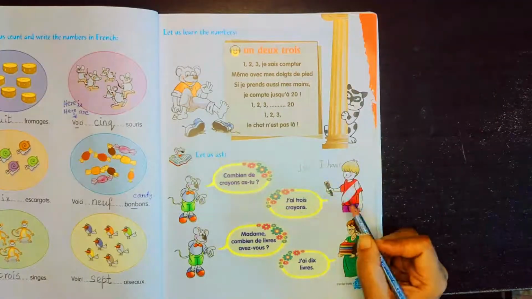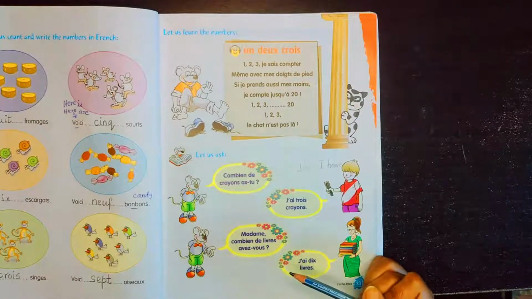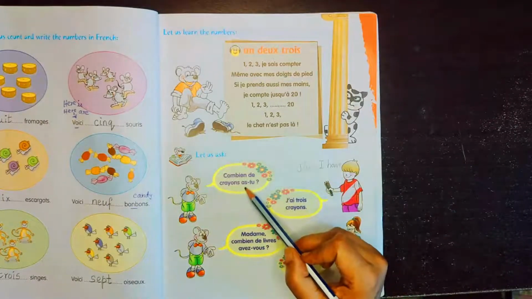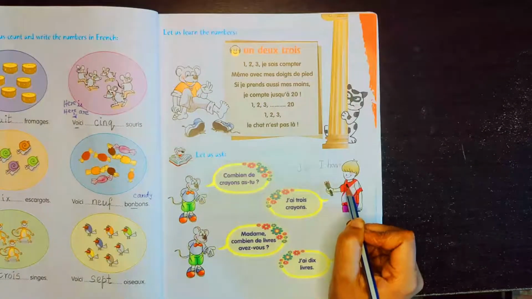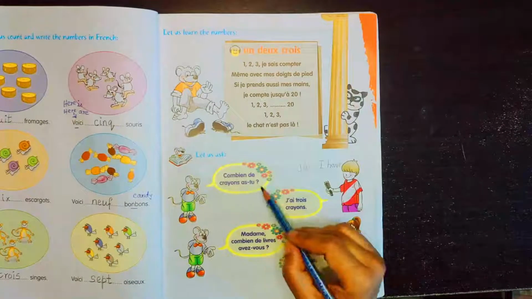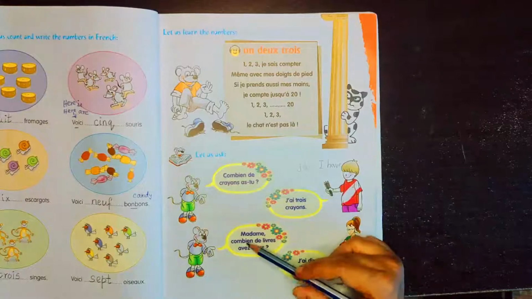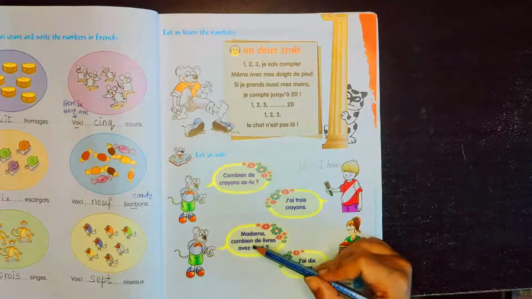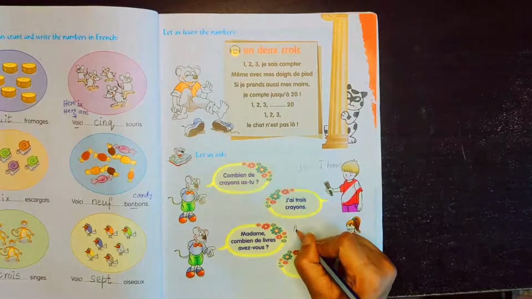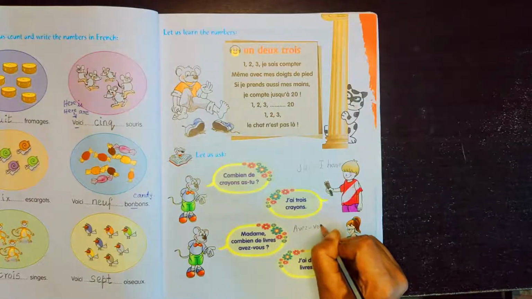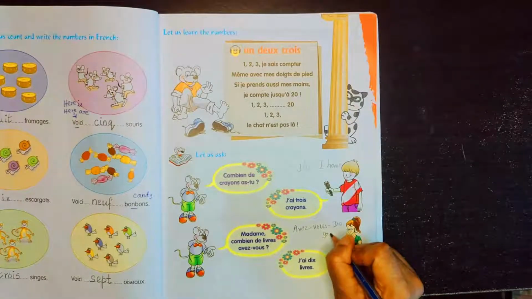I have 3 pencils. Then again Didu is asking, ma'am, how many books do you have? Now since he's a small child, they are saying as-tu. As-tu means do you have. But here it's a big ma'am, so they are saying avez-vous. Avez-vous means we are giving respect. Combien de livres avez-vous means how many books do you have. Avez-vous means do you have.